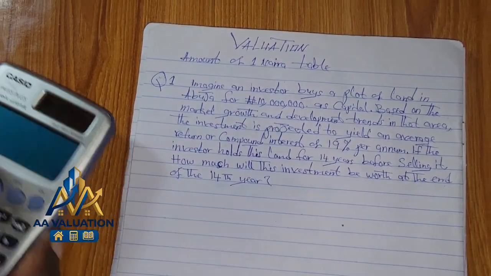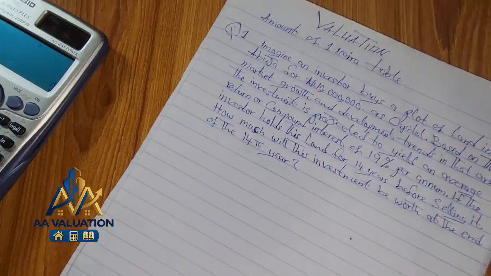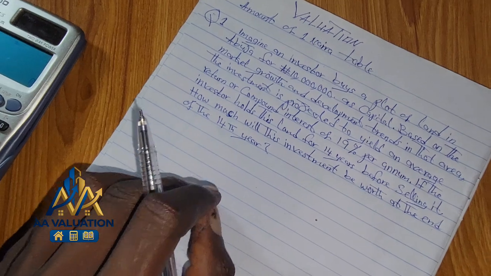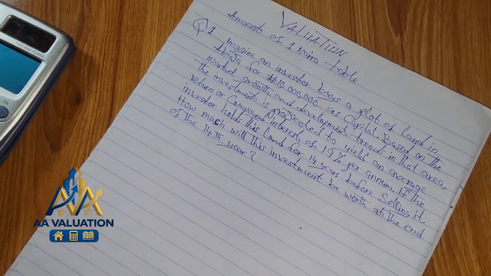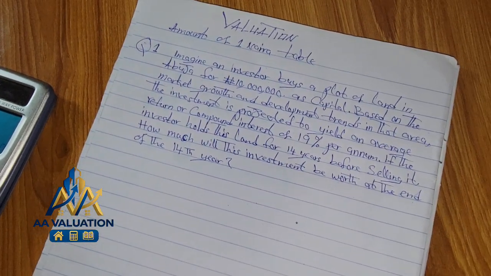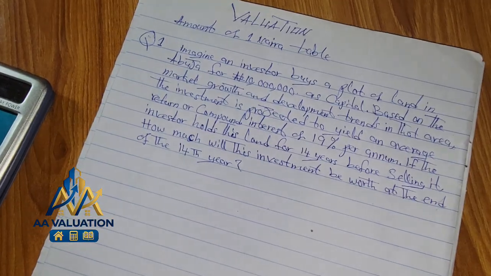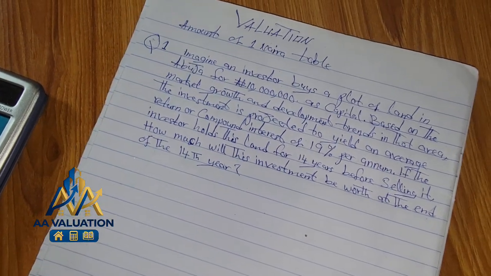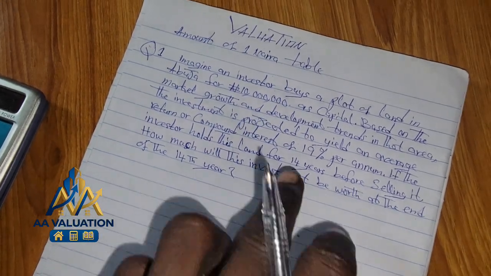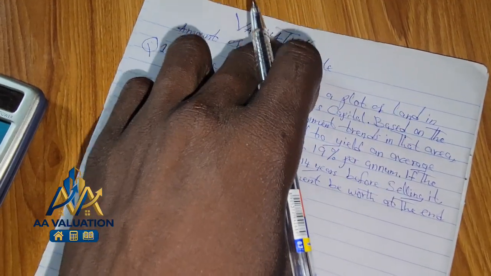Let us break it down into the calculation. The question is, how much will the investor get from selling the land after 14 years? That is the question in this amount of 1 Naira table under valuation.